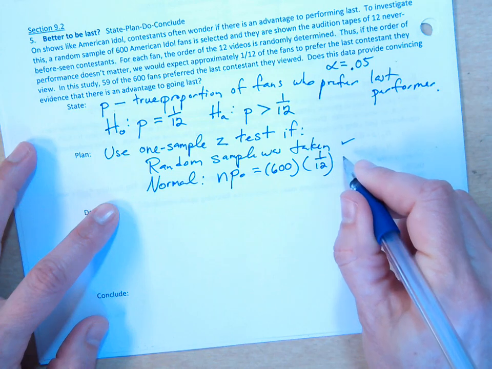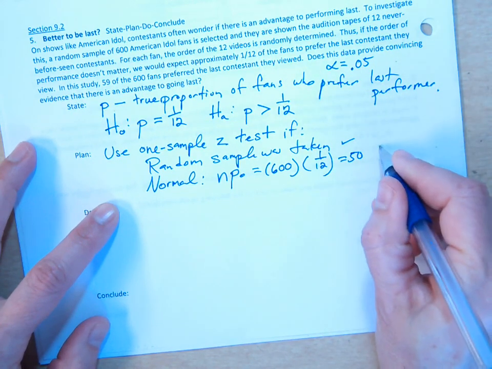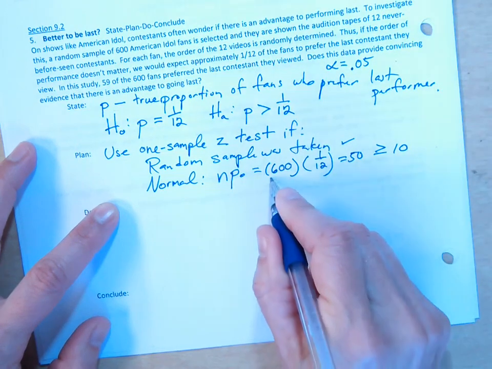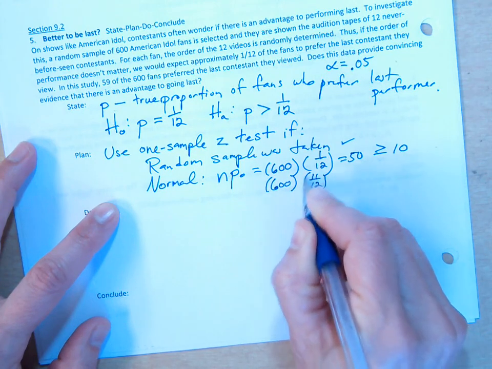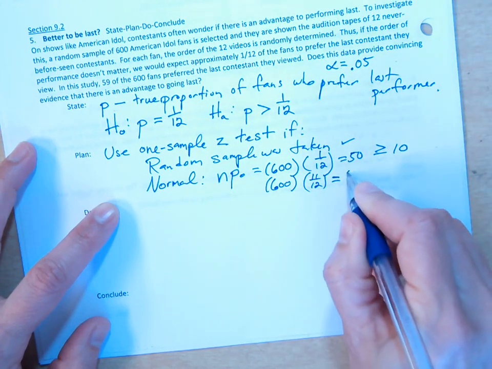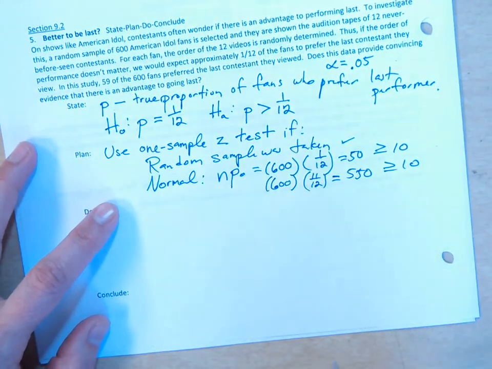So the number of successes is 50, which is greater than or equal to 10. And failures is 600 times 11/12, which gives us 550, so that's also greater than 10. So we're good on the normal condition.